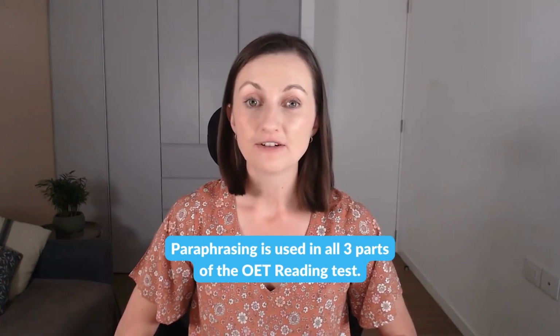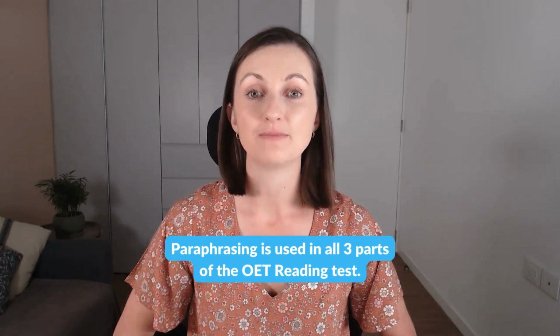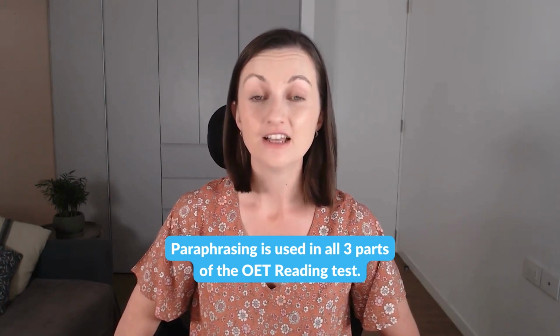Now, paraphrasing is used in all three parts of the OET reading test, so it's really important that you are comfortable identifying this. So to help you understand exactly how paraphrasing is used in OET reading questions, I'm going to show you some questions and the text, and we're going to identify paraphrasing together. So let's get started by looking at OET Reading Part A.